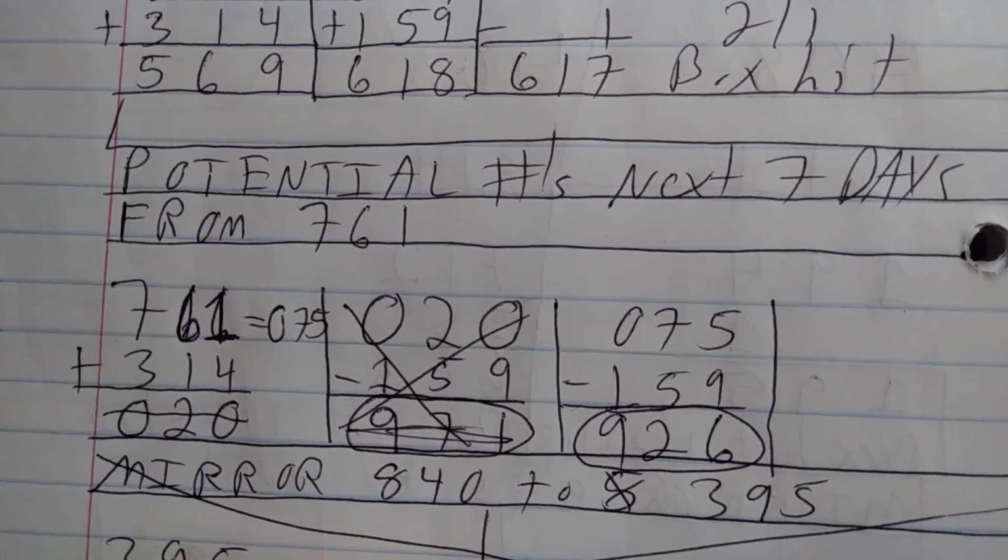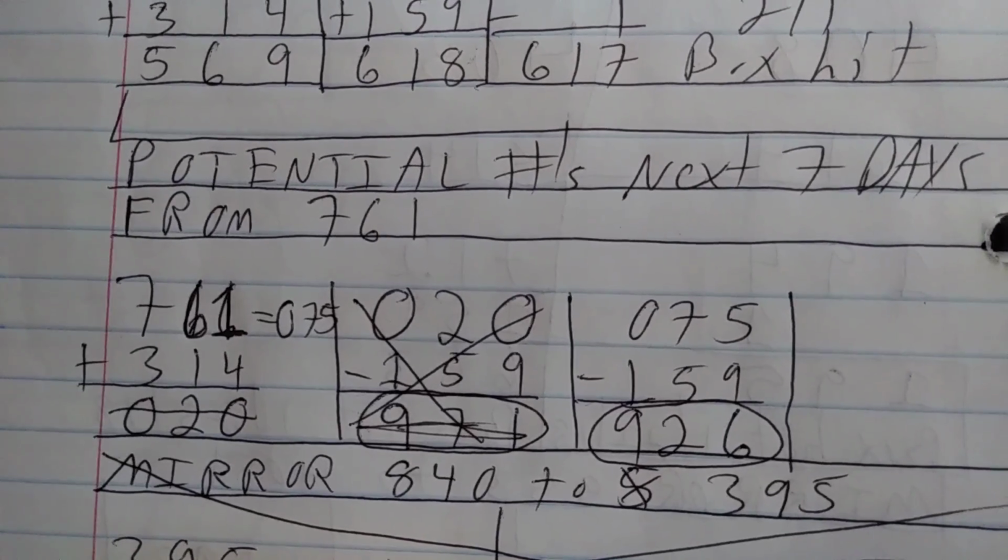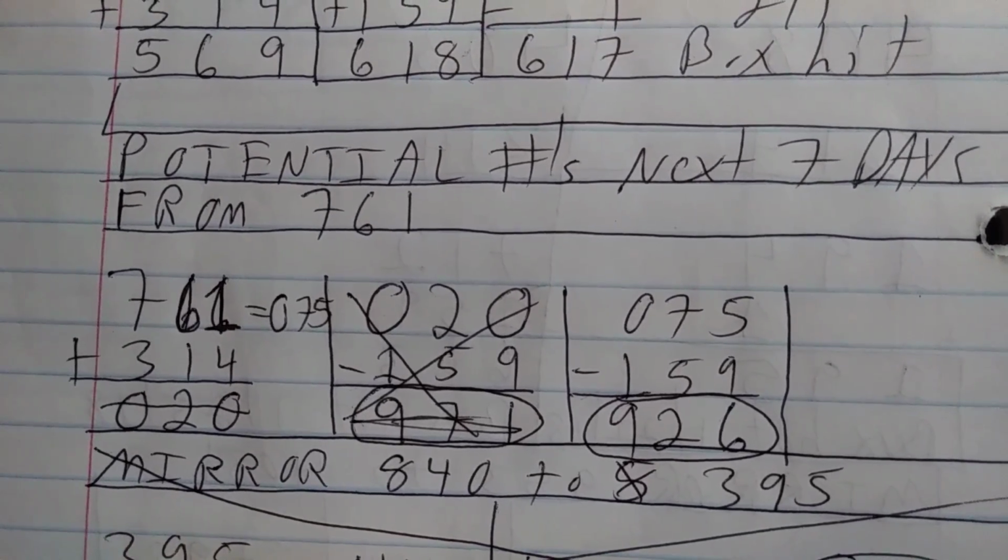And then based on all of that, these are the potential numbers in the next 7 days. They are circled, but I'll do a brief summary at the very end too.